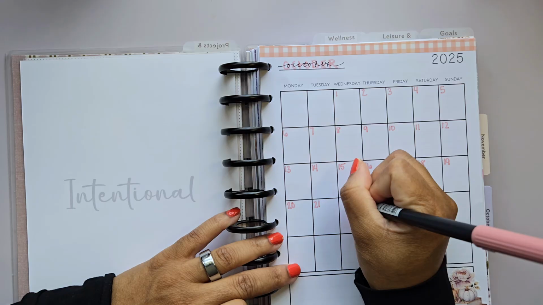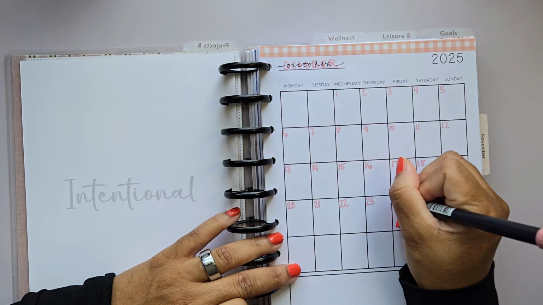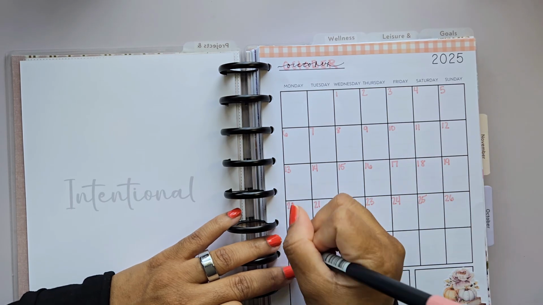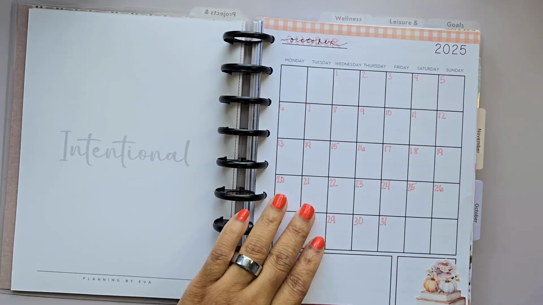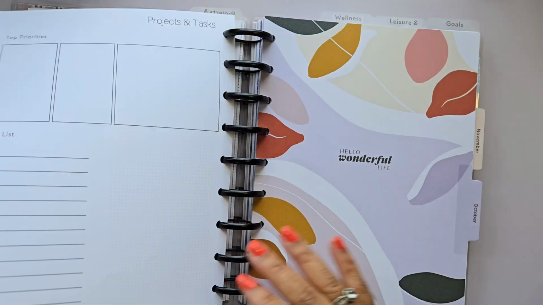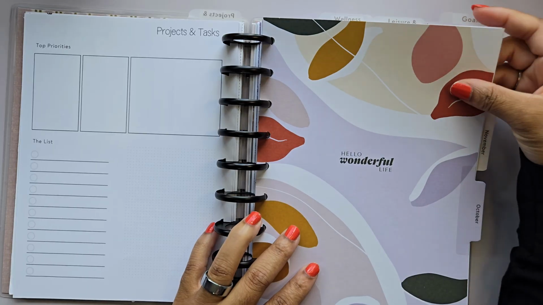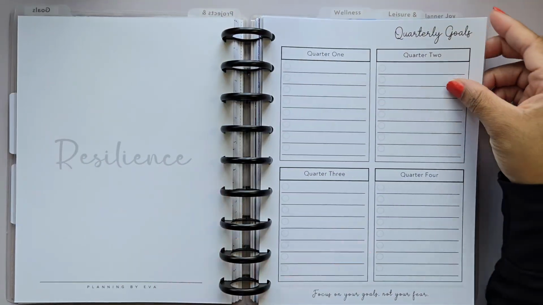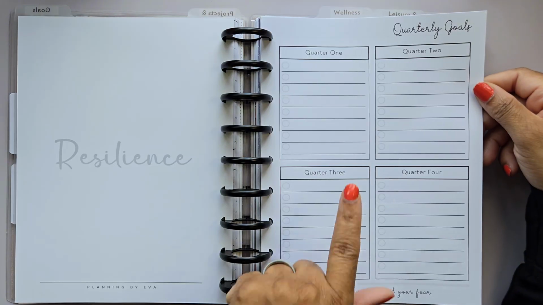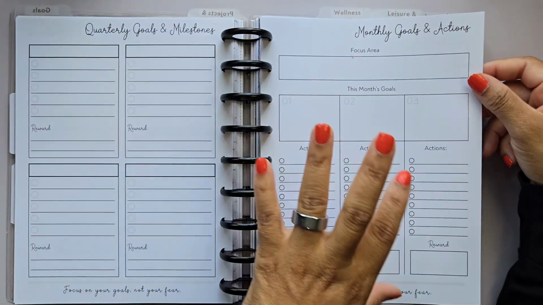Even if I don't use the washi, I generally always use a highlighter to give me some color in the labeling, and a highlighter for the numbers or the dates. That way I can put in a little bit of decor. So that looks good. Now we're going to skip the calendar section for now. I'm going to save that to the end, and we're going to move into the goals.